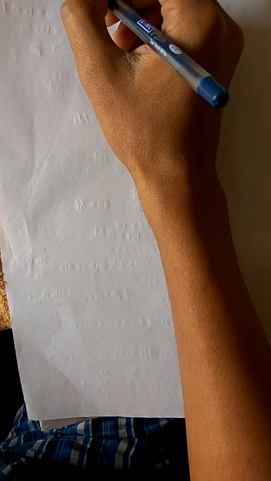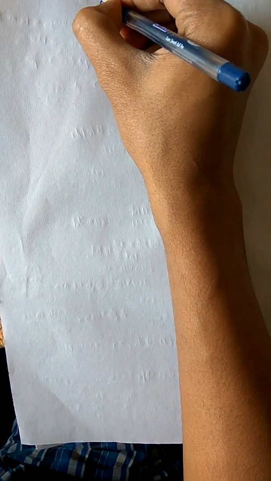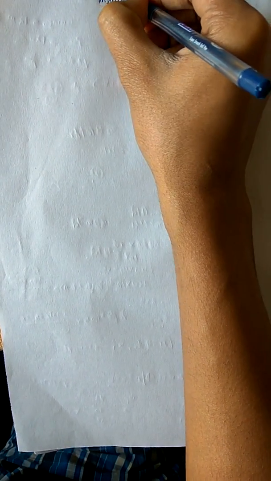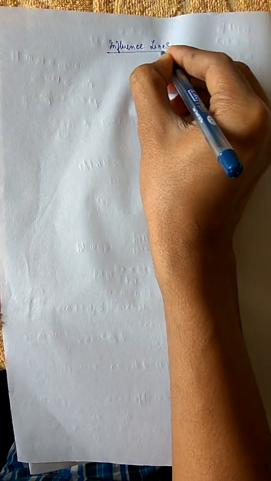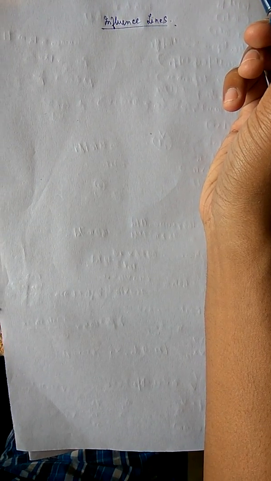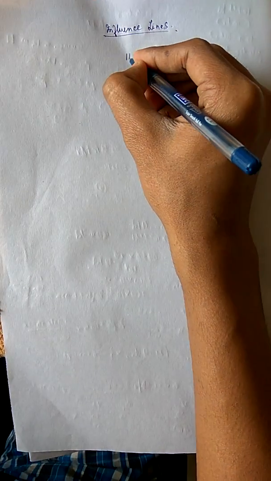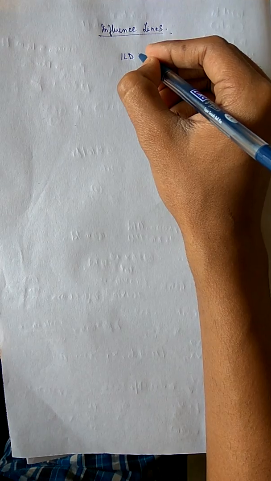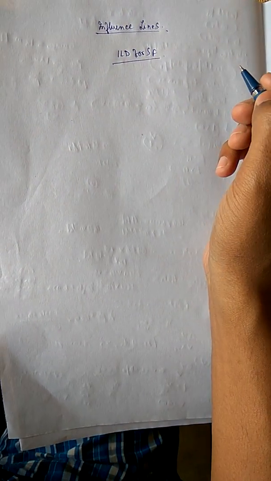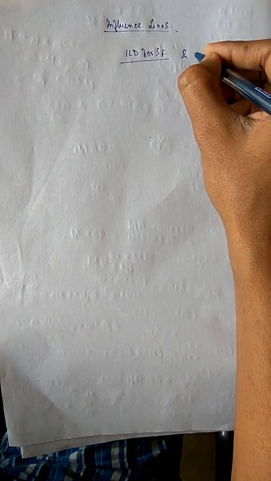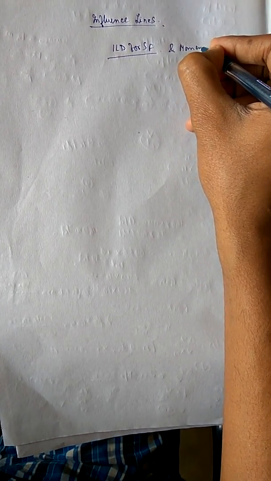So today we will learn about influence line. Basically today we will draw the influence line diagram for shear force. In our previous video we learned ILD for reactions. Today we will learn ILD for shear force and moment also.